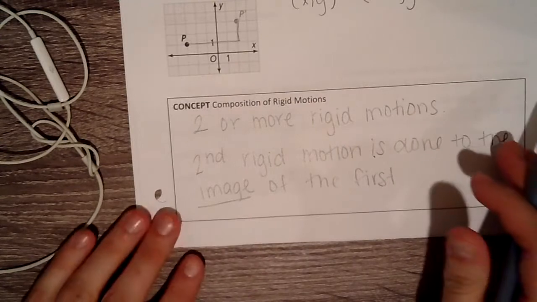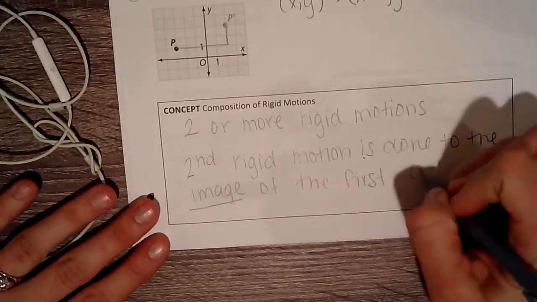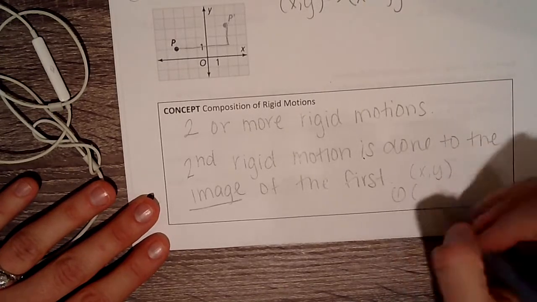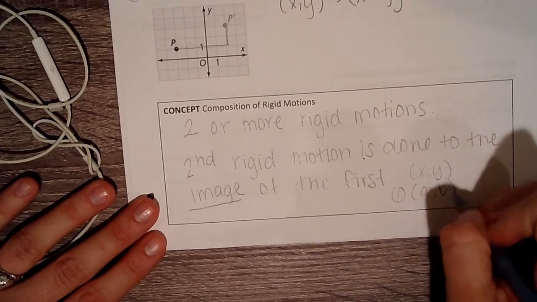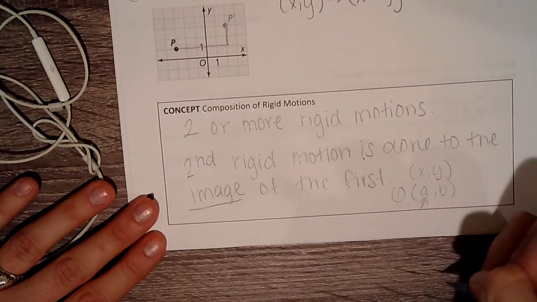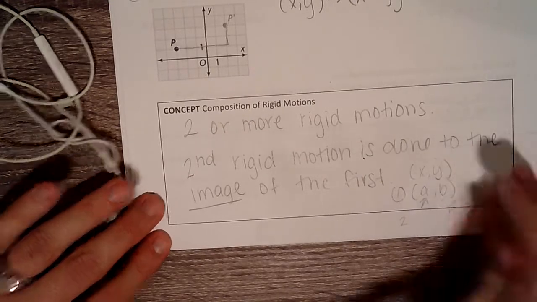So what that means is, if I have X, Y, I'm going to change it once and I'm going to get a new X, Y. Say we get A, B, and then I'm going to take that and I'm going to change A, B. Okay, so for the second one, I'm not going up to X, Y. I'm going to change the next one there.